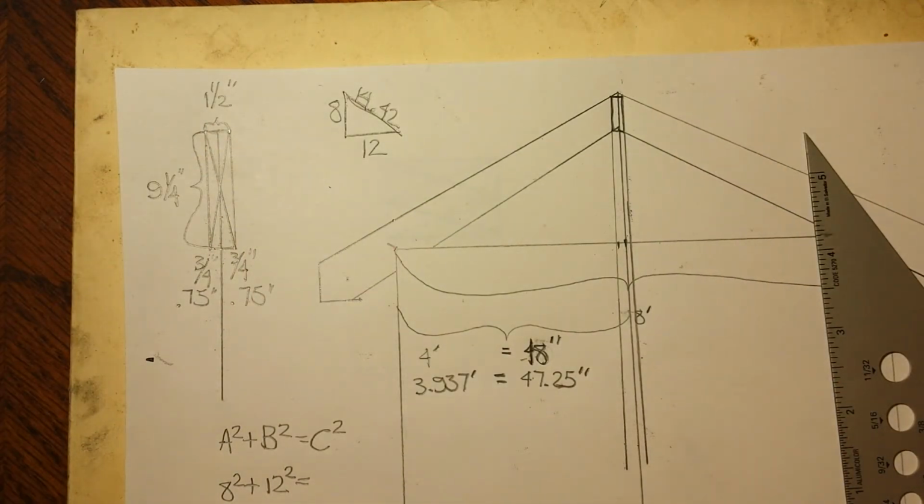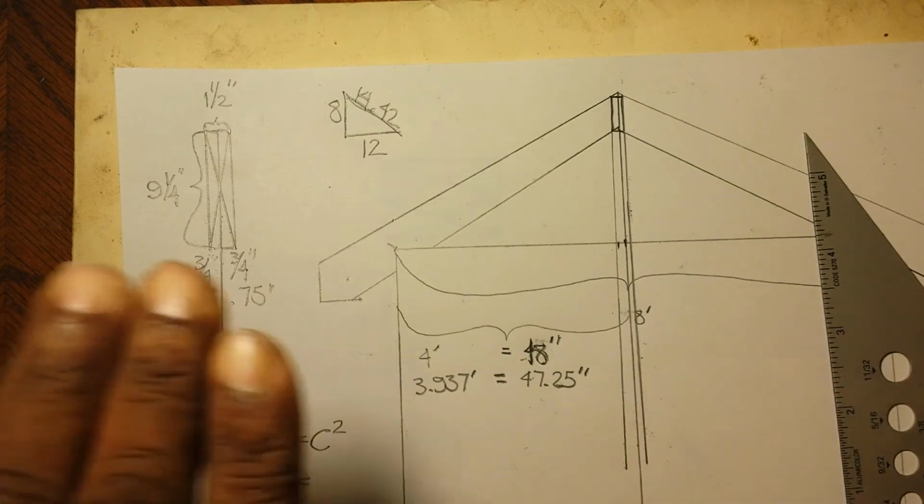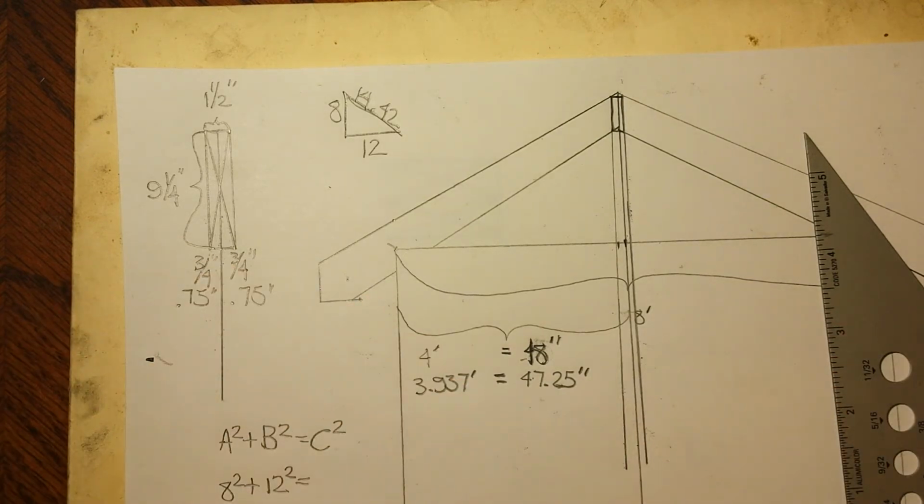I'm going to show you some other things on the framing square. So now that I've showed you how to do that, I'm going to show you how to do this with the framing square.